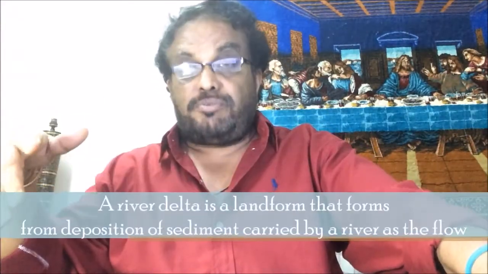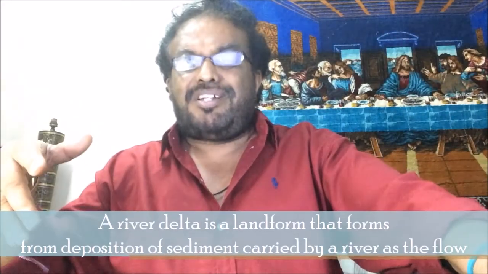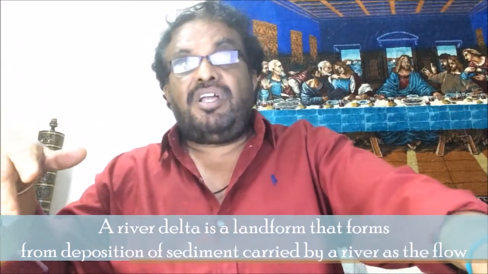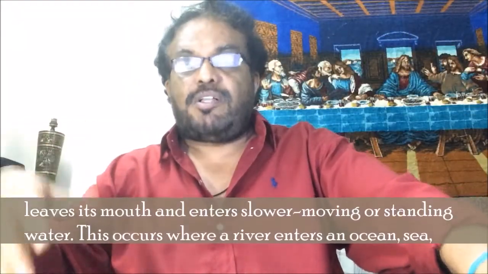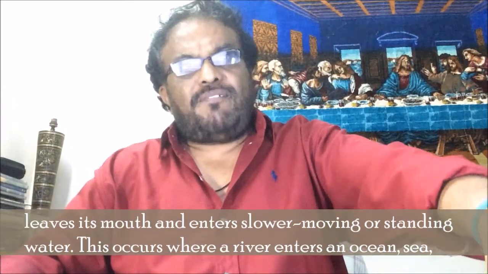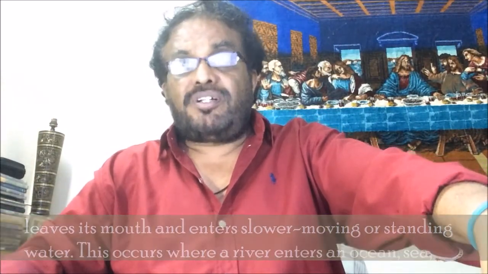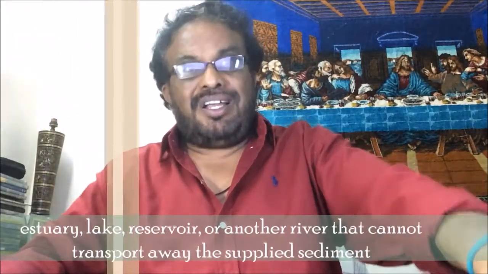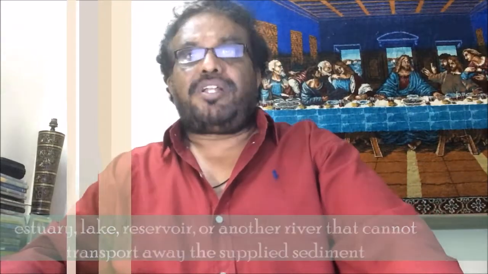A river delta is a landform that forms from deposition of sediment carried by a river as the flow leaves its mouth and enters slower moving or standing water. This occurs where a river enters an ocean, sea, estuary, lake, reservoir, or another river that cannot transport away the supplied sediment.